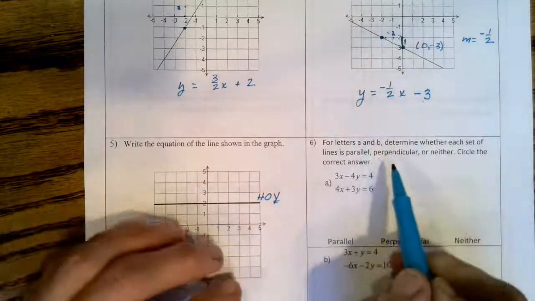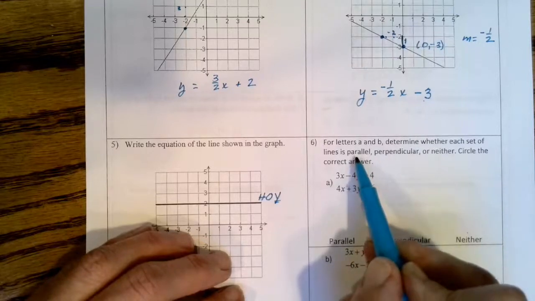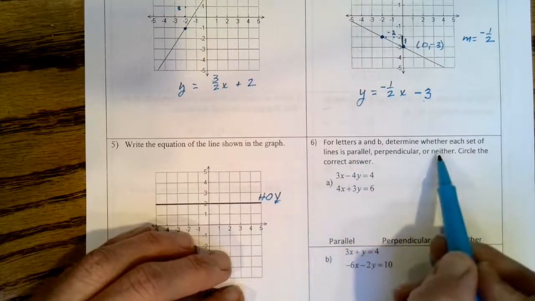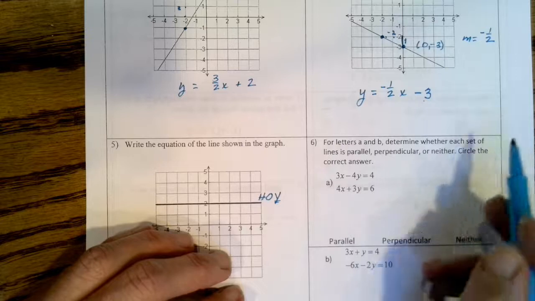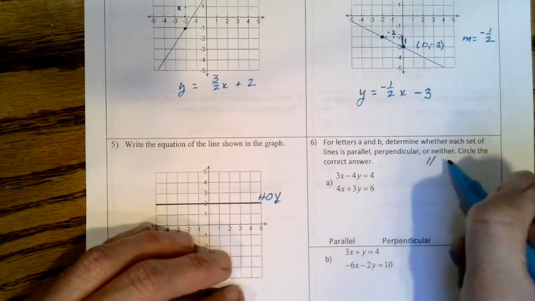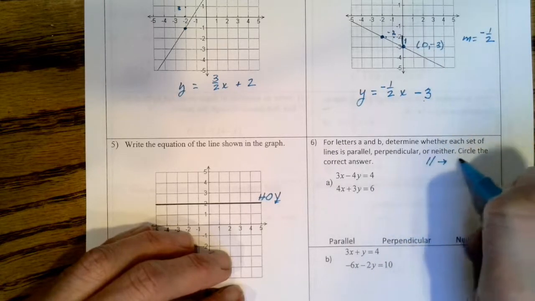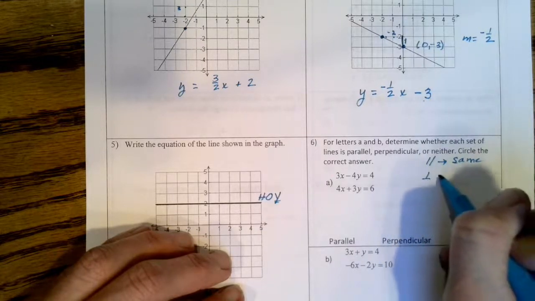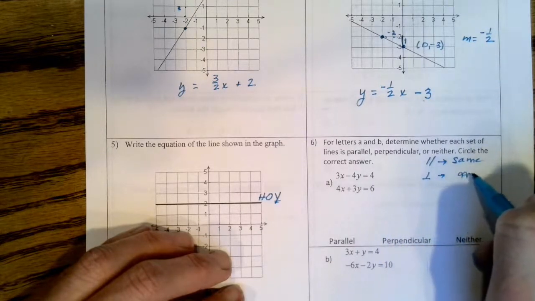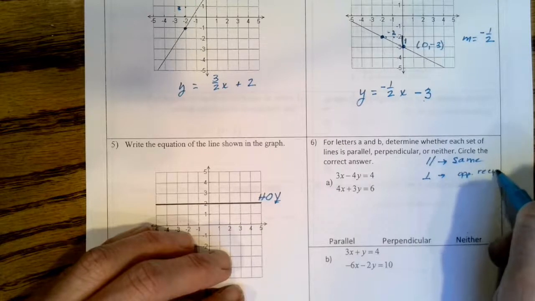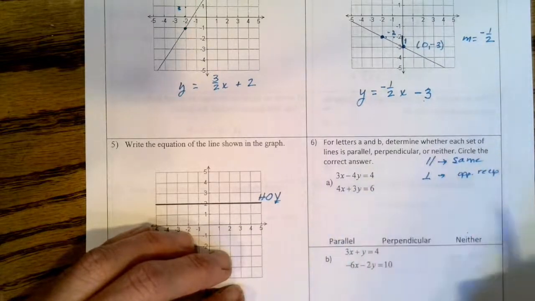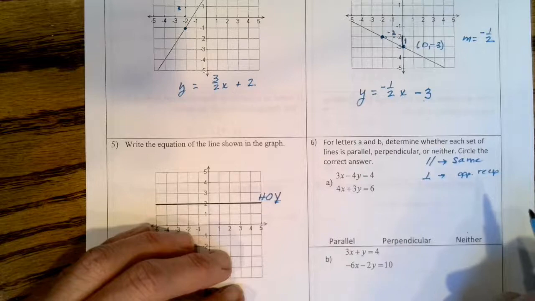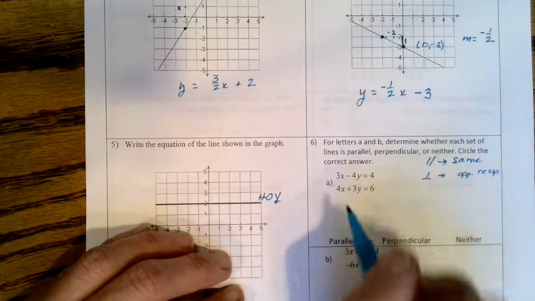For letters A and B, determine whether each set of lines are parallel, perpendicular, or neither. In order for me to know how to do this, I need to remember parallel lines have the same slope. Perpendicular lines have opposite reciprocals. So these need to be in slope-intercept form before I can figure that out.